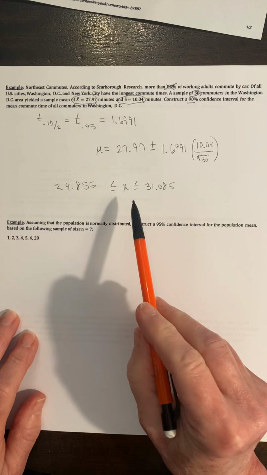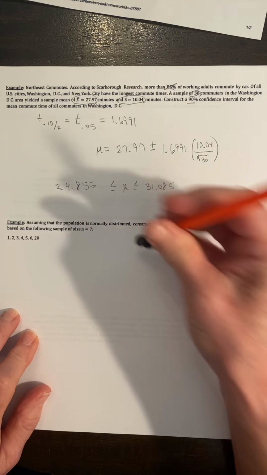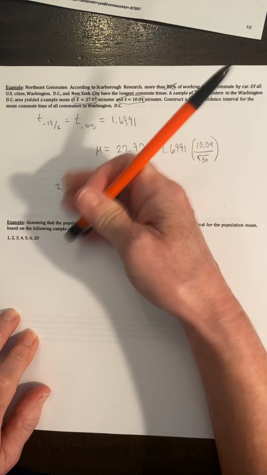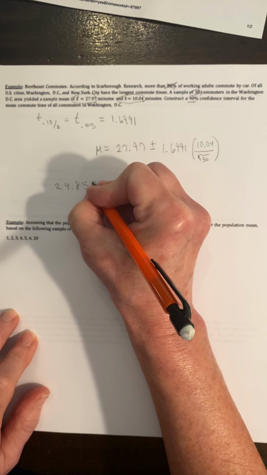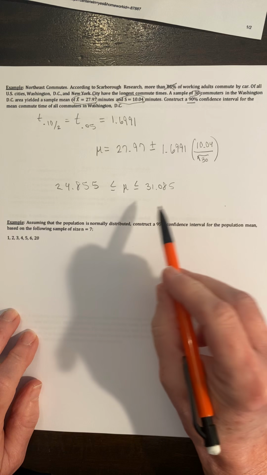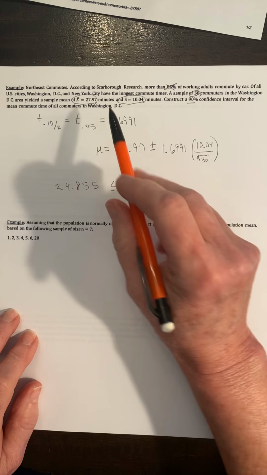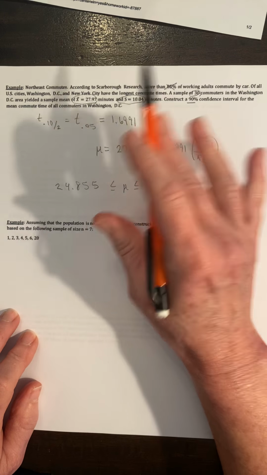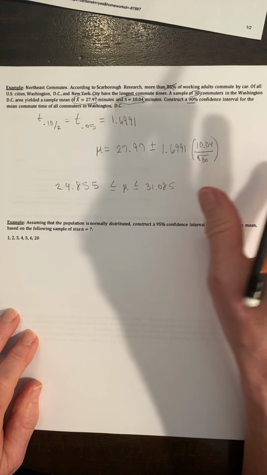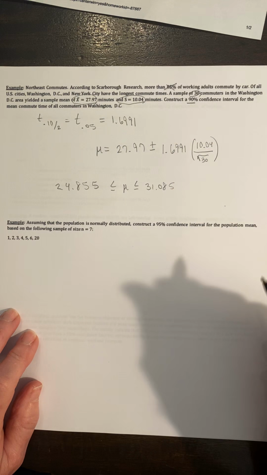Okay, so we're looking at mu being between 24.855, a little messy there, and 31.085 minutes based on this average time of commute. And again, this is about the average time of commute, not how many adults commute.